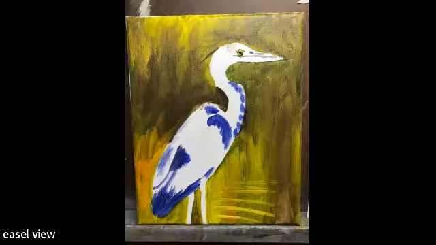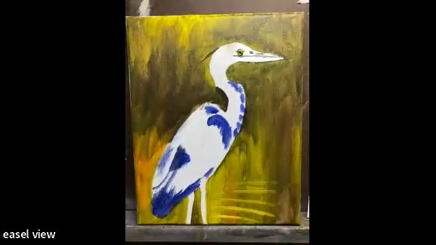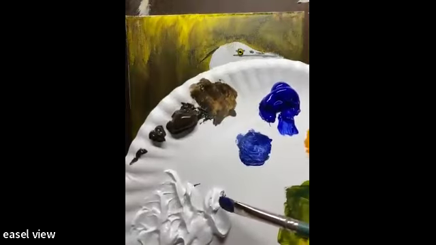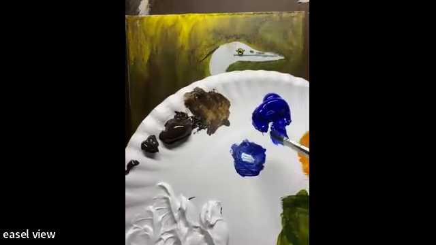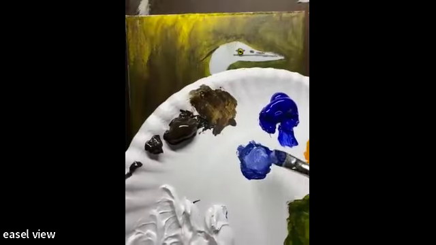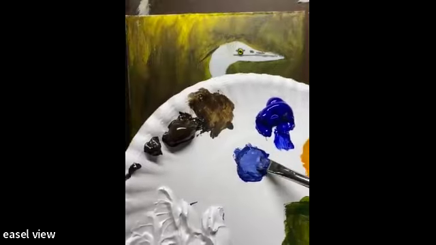All right. Now there's a little cap on the bird's head that's one step lighter. So to get that color, while this paint is still wet, I'm going to put a touch of white, just a small touch. Go one step lighter.